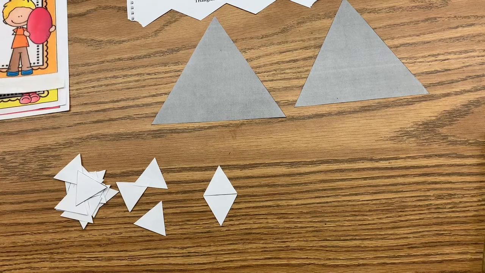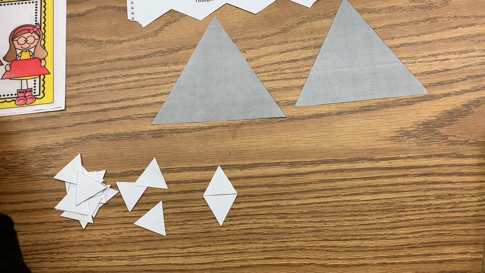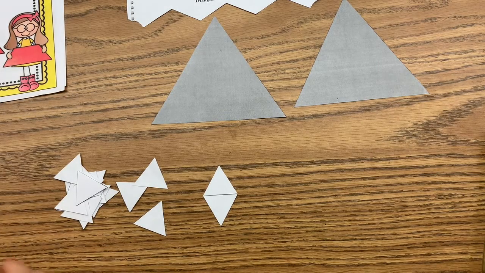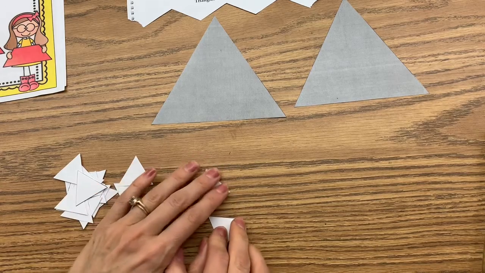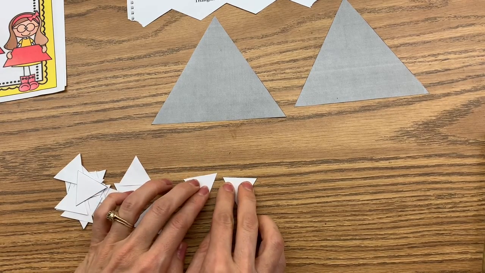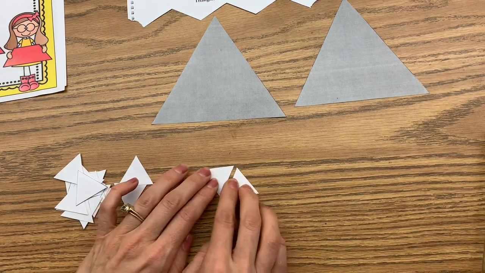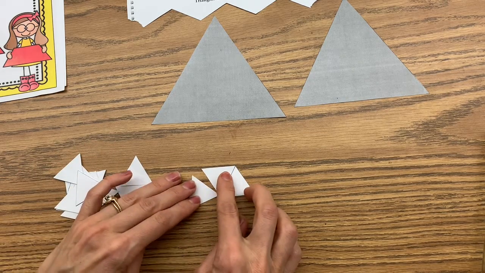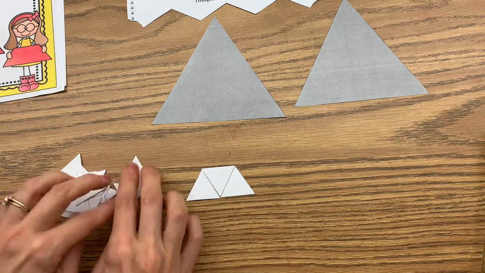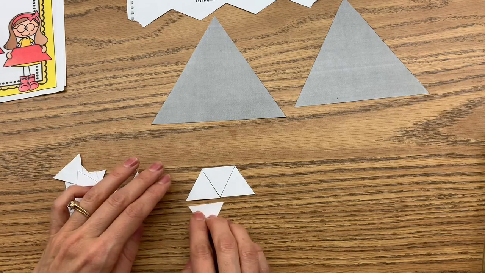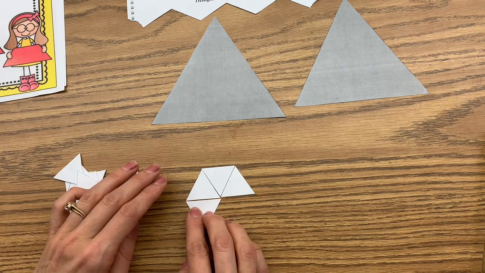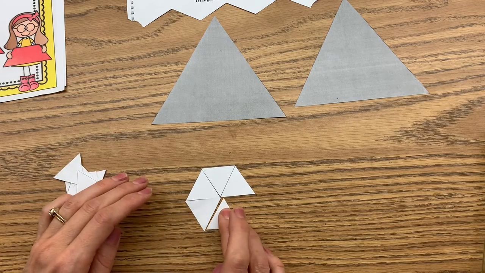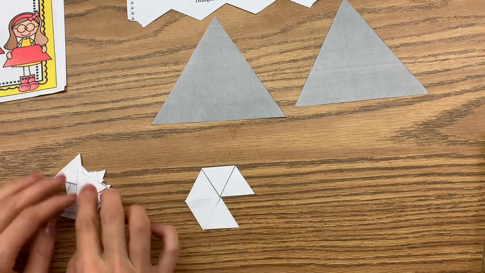Now, let's make another shape. Let's make a hexagon. Now, a hexagon is if you take all of these equilateral triangles and you put them all beside each other, just like that. Then put this one in the middle, just like that.